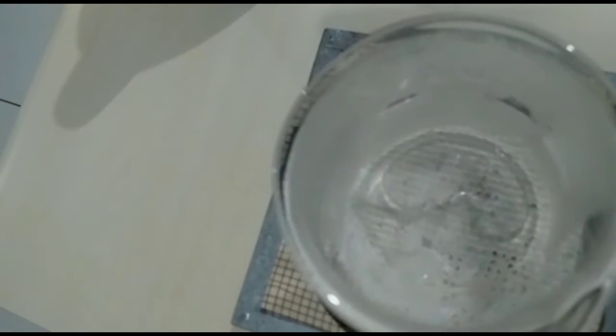Is it disappearing? What has happened to the ice cube? And what do you think to keep the ice cube for a longer time? Now, where does the water go?